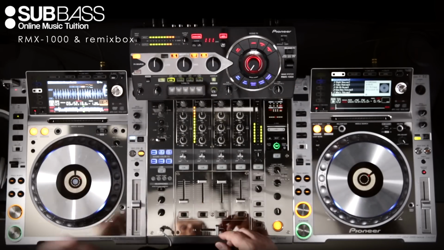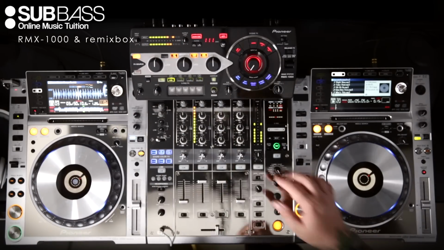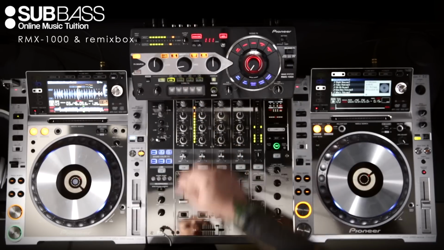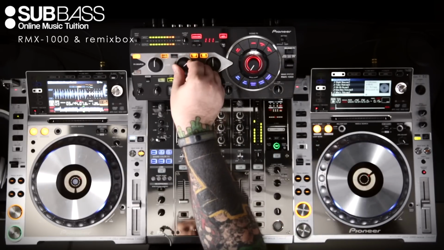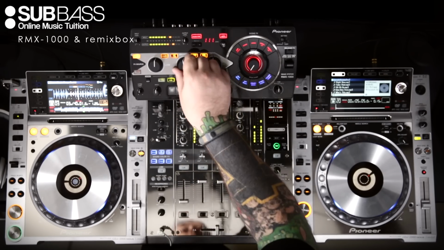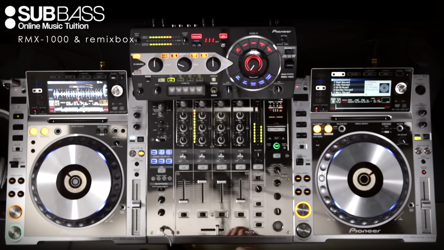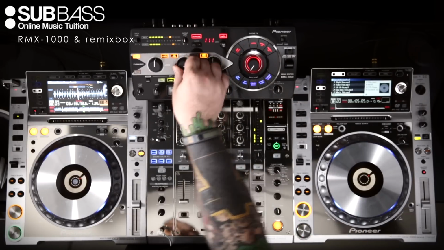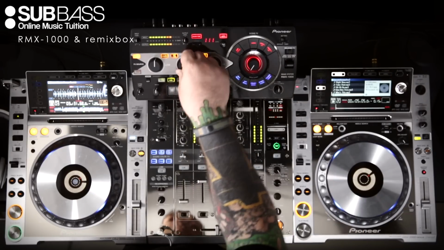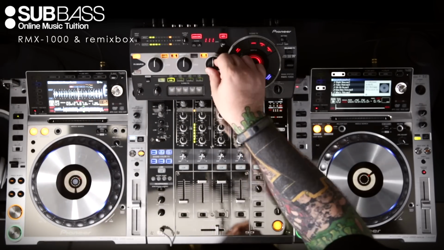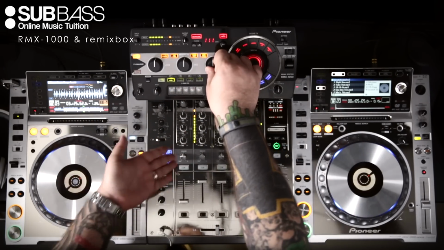So you can create your own kind of filter sweeps. Now we start moving to the other little functions here. That's cutting that groove up. Nice. Transform and roll. And gate and drive, exactly the same as kind of one of the effects on here.